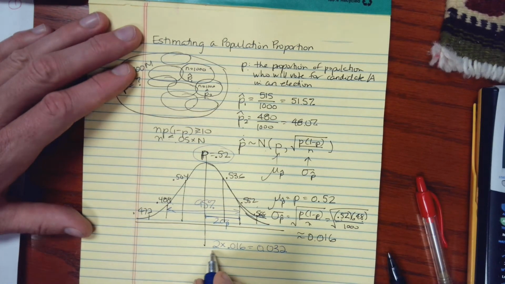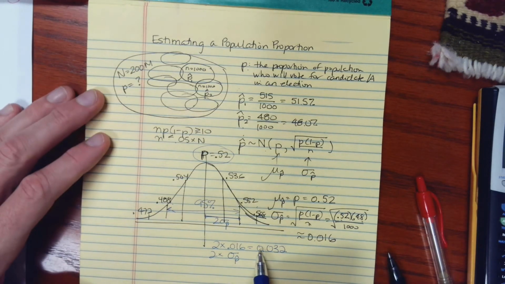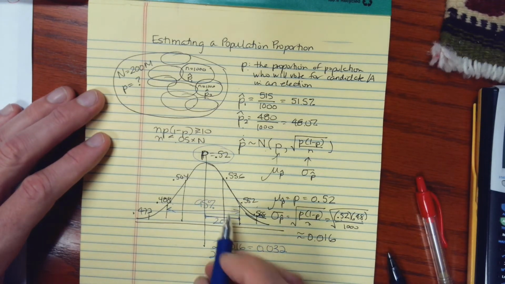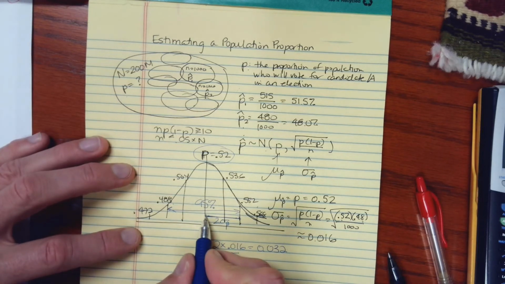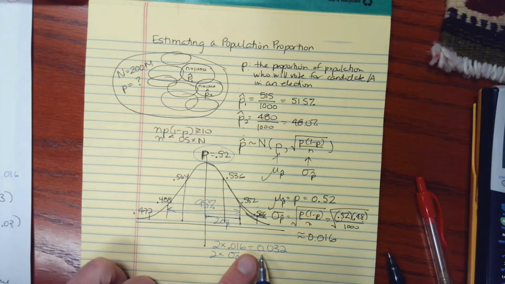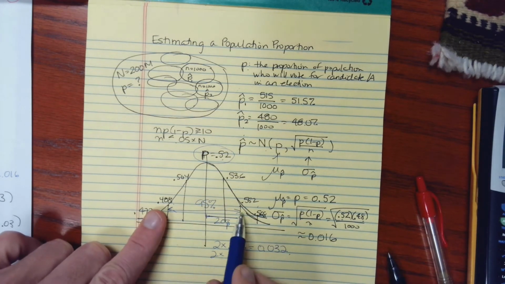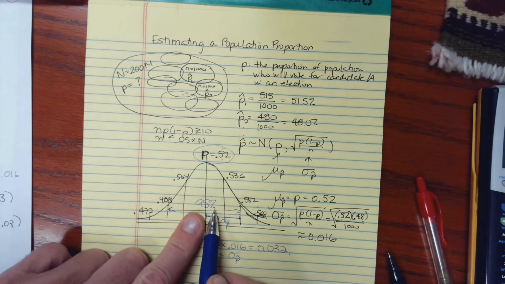That was 2 times the standard deviation of the sample proportion. I want to just make sure it's clear where I'm getting this 0.032. That's this distance. So what I'm saying is, if I add or subtract 0.032 from this amount, that gives me a lower bound and an upper bound that would capture 95% of my sample proportions.